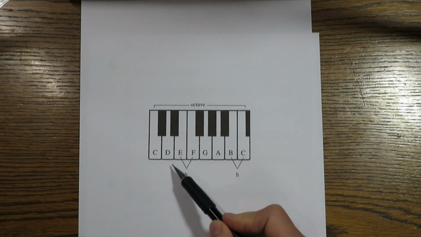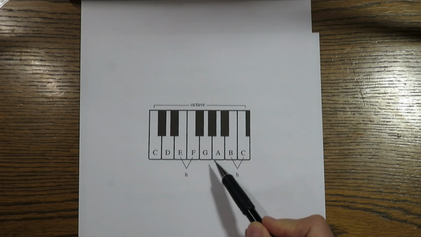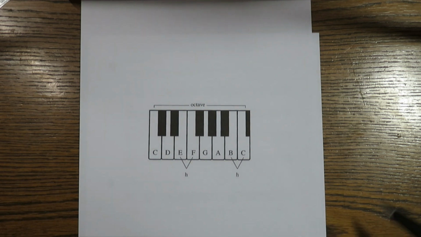So we have whole, whole, half, whole, whole, whole, half.